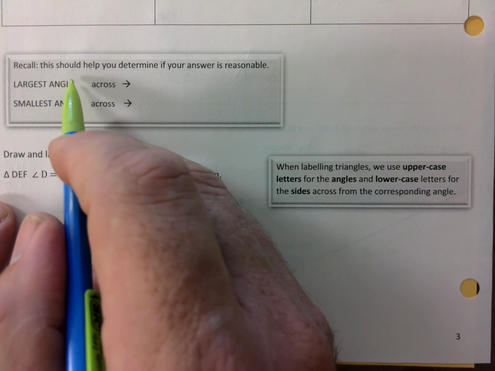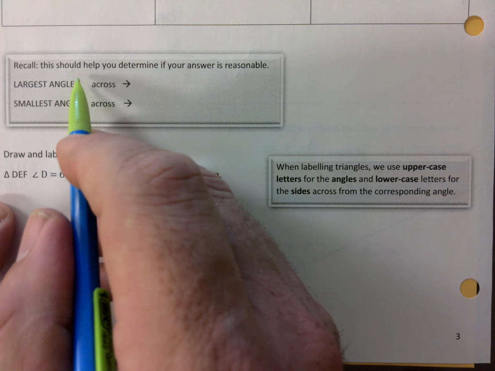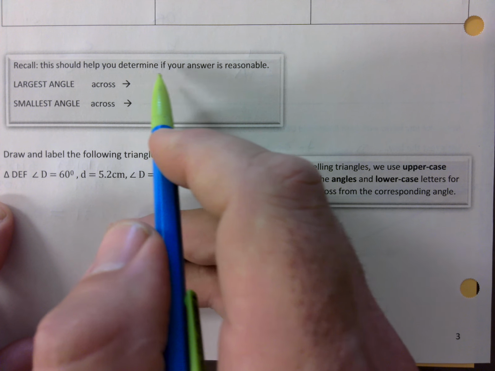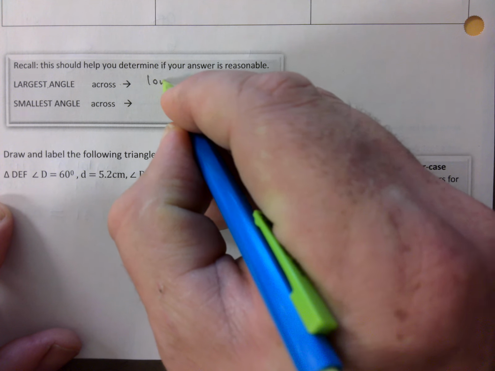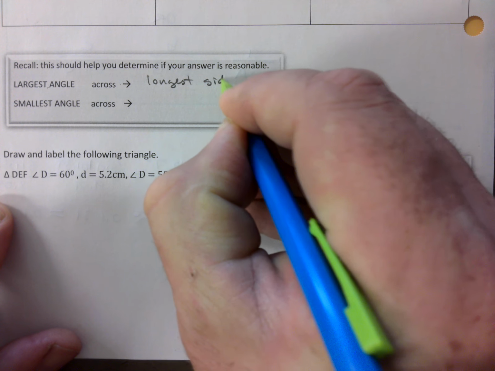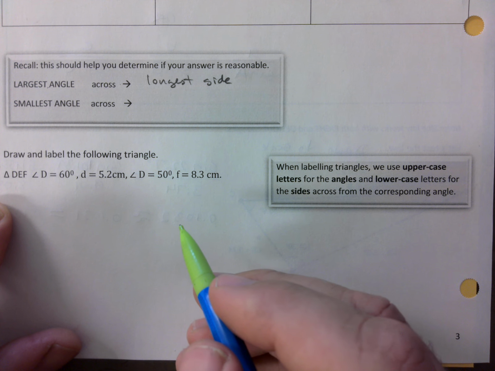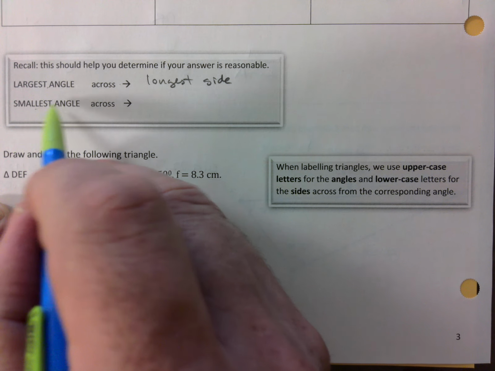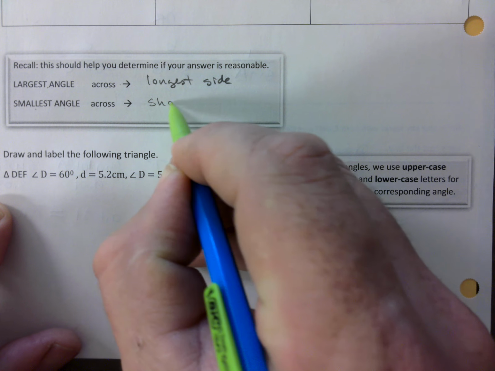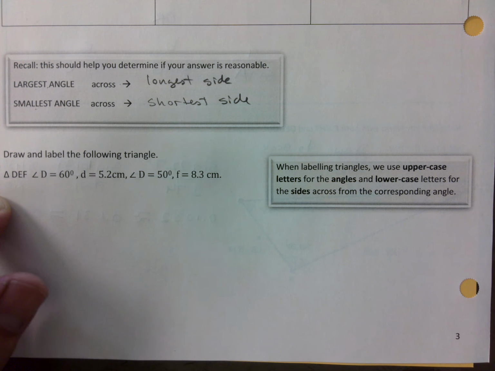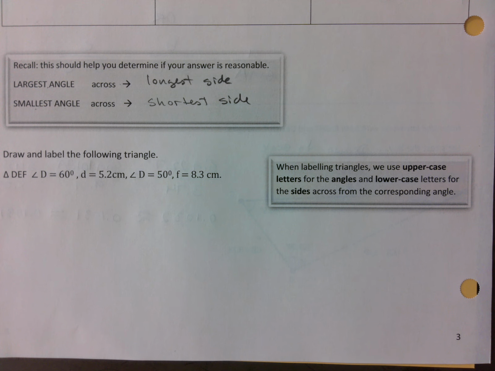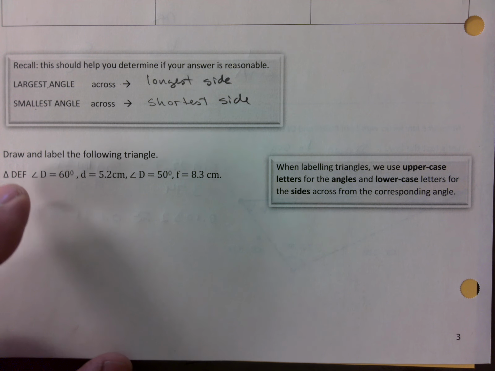This is important. Please remember this one. I know most of you will make sense of it, but sometimes we forget that. The largest angle is going to be across the longest side. So this is a way to check: are you doing your work right? Is your work adding up? The smallest angle is across the shortest side. And the middle angle, the side across from it is going to be the middle side, the one that's between the shortest and the longest. That's it for that. Just remember that.